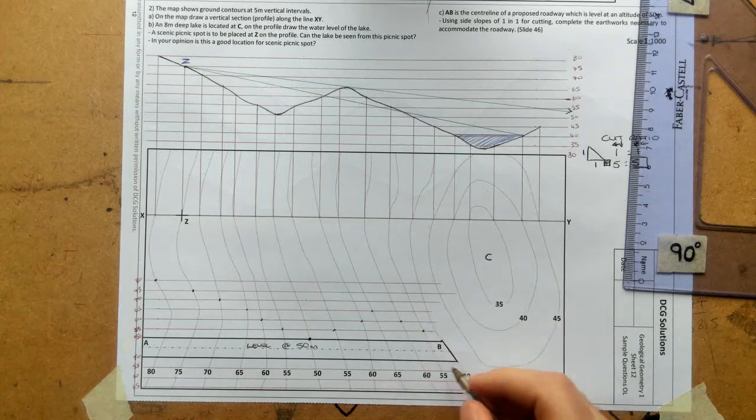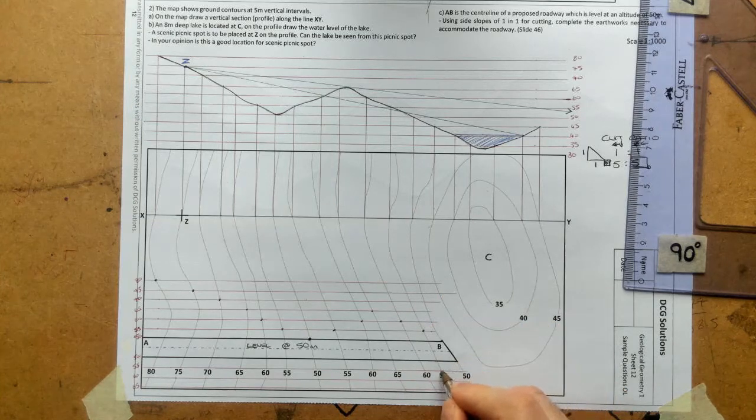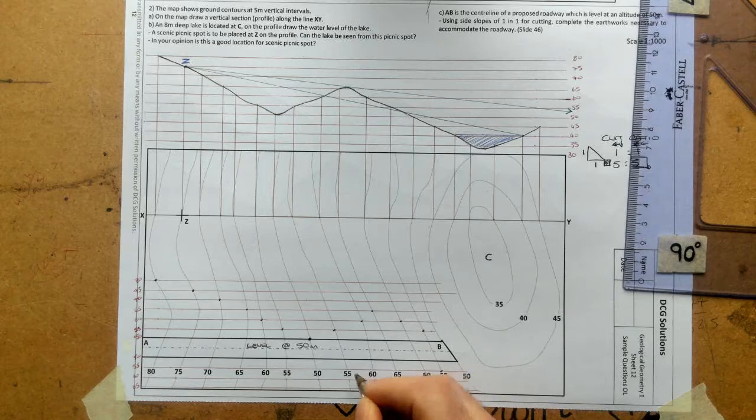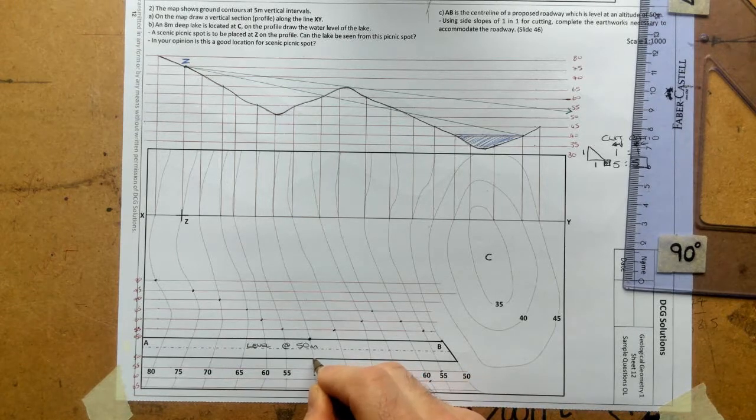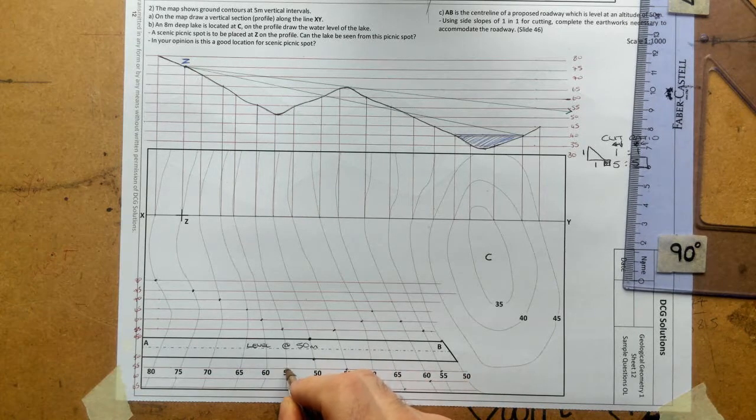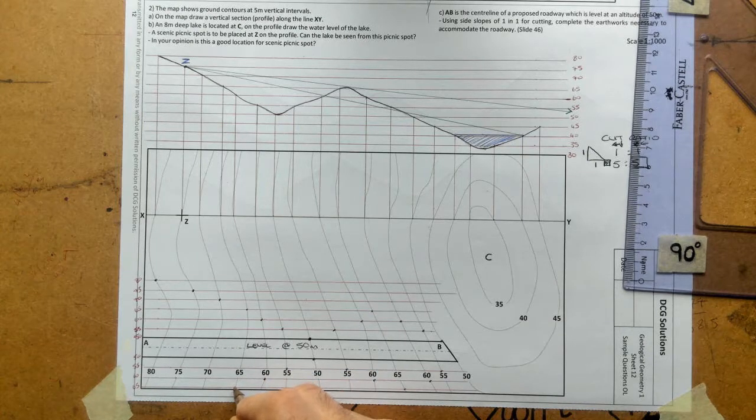Now work on the south side of the road, so 50, 55, 60, 65, back to 60, 55, 50 on the road, 55, 60, 65, and obviously you can see here 70, but it's not fitting in on our map.